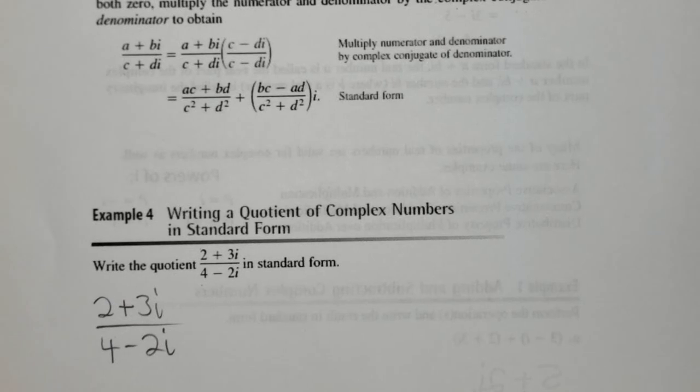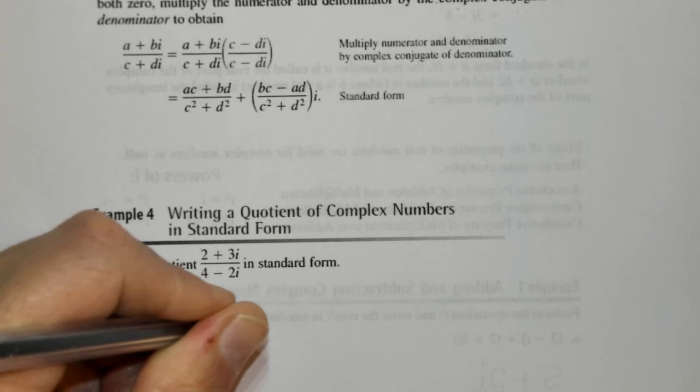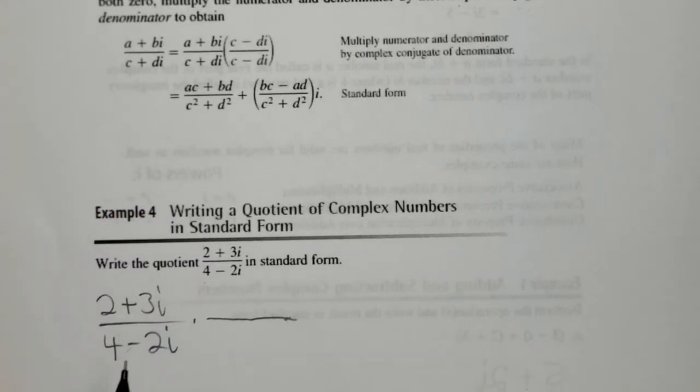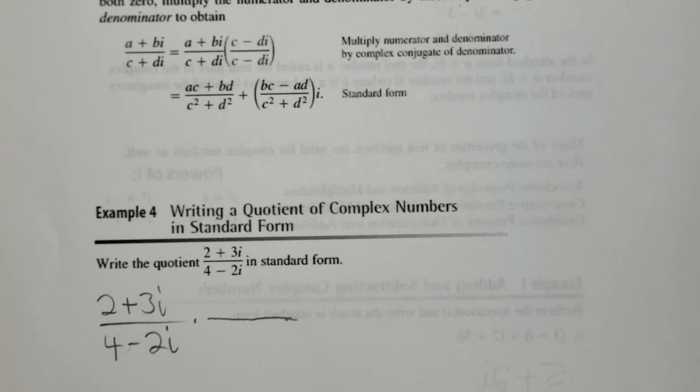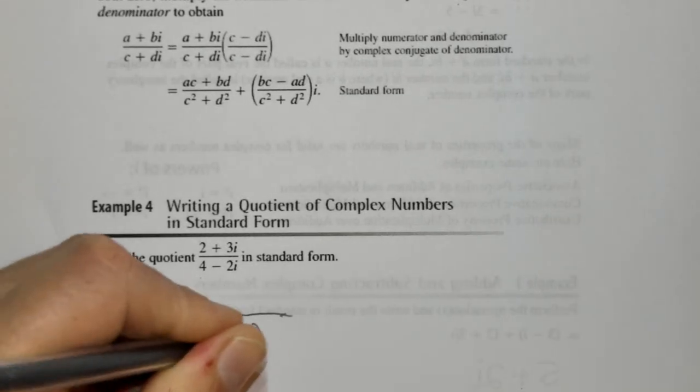Okay, so I want to multiply the numerator and the denominator by the complex conjugate. All right, so the conjugate here would be, for example, if the denominator is 4 minus 2i, the conjugate would be 4 plus 2i.